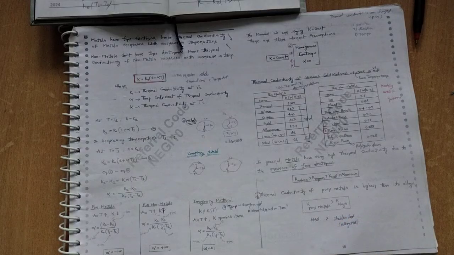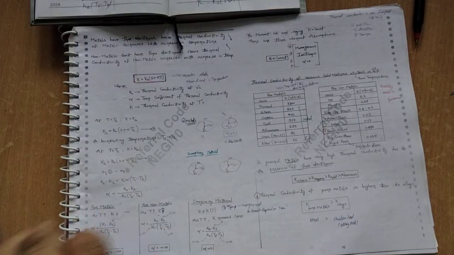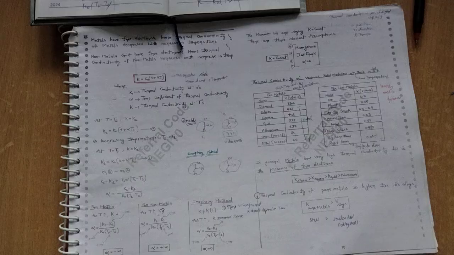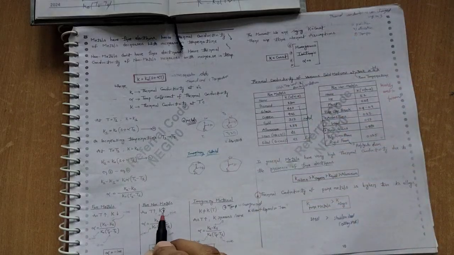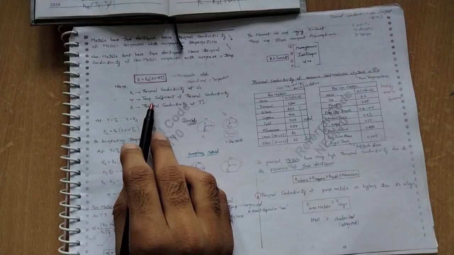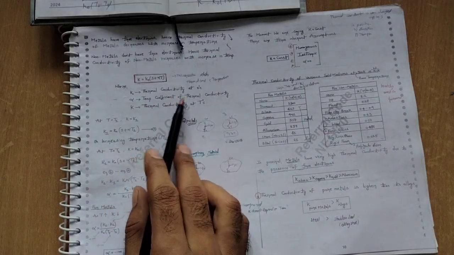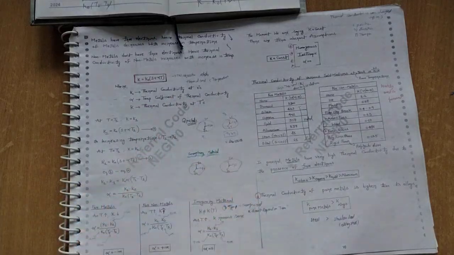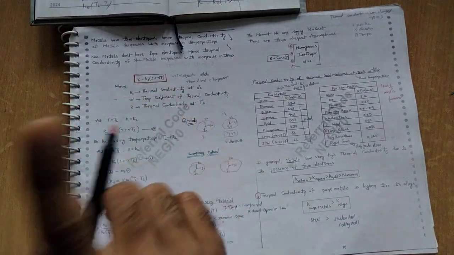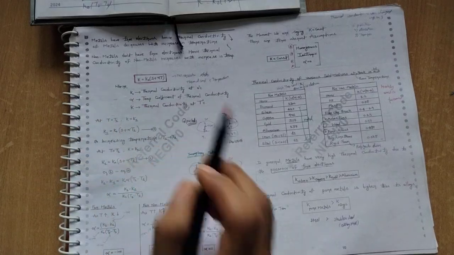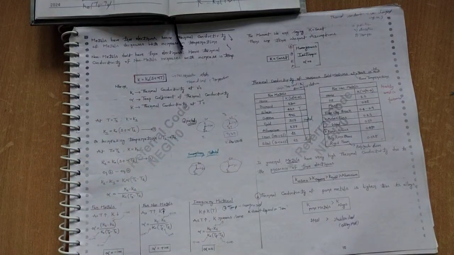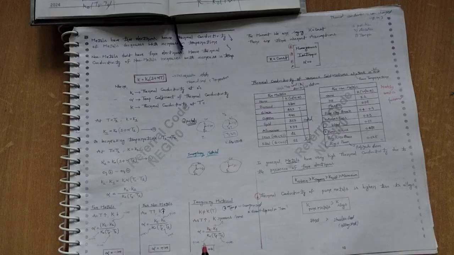But for non-metals, thermal conductivity increases. So the temperature coefficient of thermal conductivity, alpha, is positive. But for metals the temperature coefficient of thermal conductivity is different. For imaginary ideal materials, the temperature coefficient of thermal conductivity will be 0.